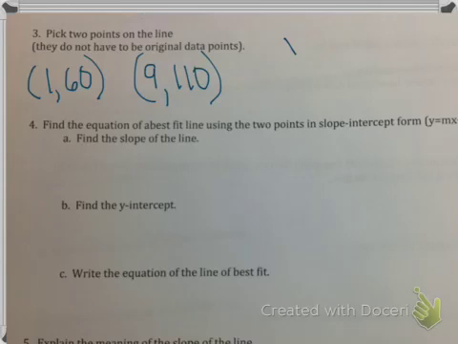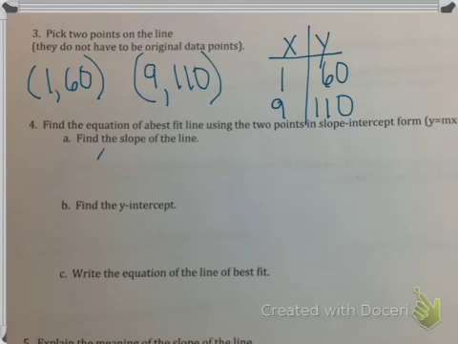And now this is where things should look familiar with what you did with Mr. Goovin. With Mr. Goovin, he had you then put those points in a table. So we have X is 1, Y is 60, X is 9 and Y is 110. All right. So moving down to number 4, we need to find the equation of a best fit line using the 2 points in slope-intercept form, which is y equals mx plus b.